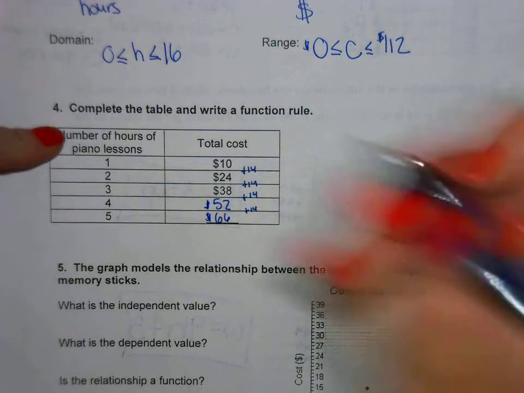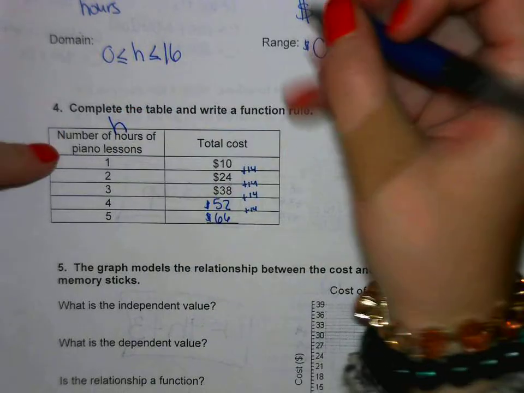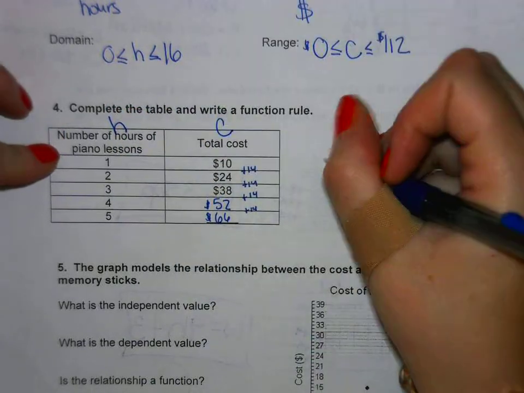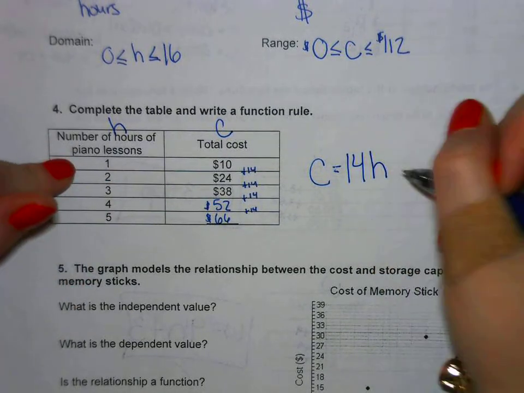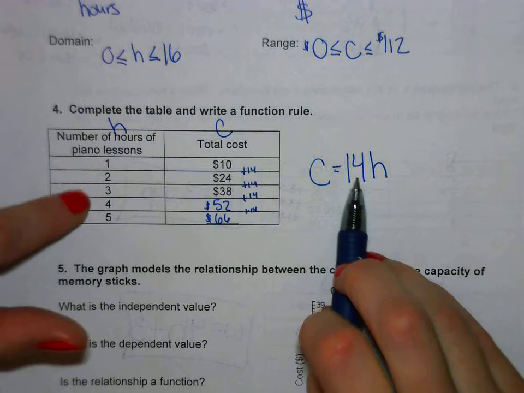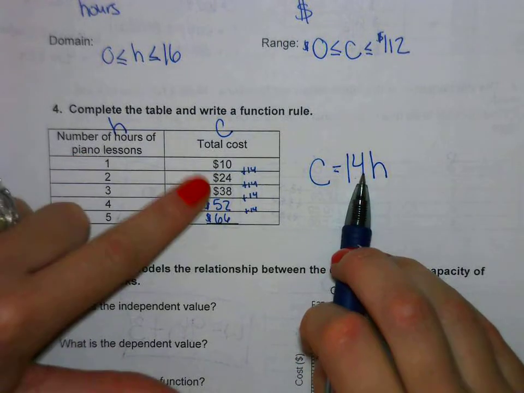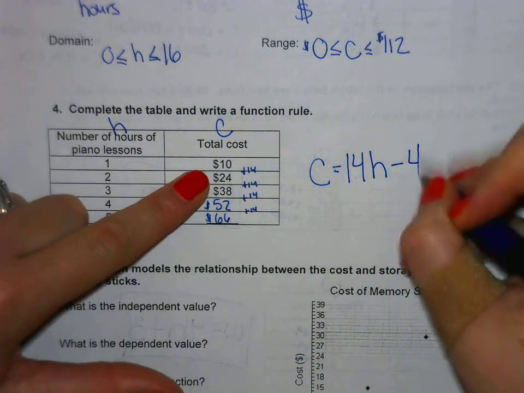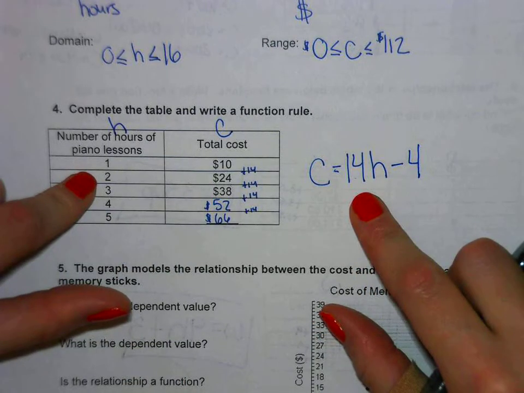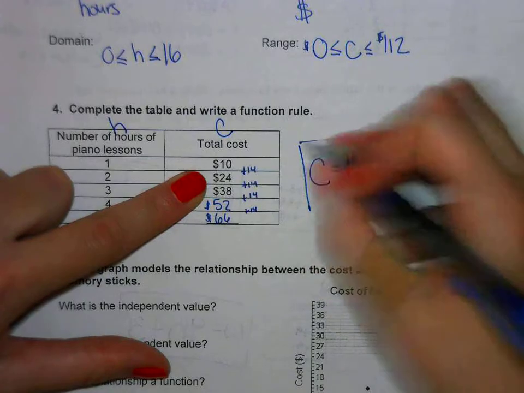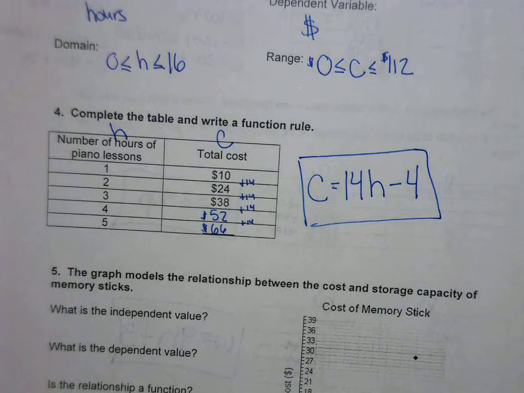So to write a function rule, this is the number of hours we were practicing and the total cost we have to spend. So we have to pay $14 for every hour. So if I take a look at this, if I do 14 times 1, I get 14. It only costs us 10. So I subtract 4. 14 times 2 is 28, but when I subtract 4, I get my 24. So this is my function rule.